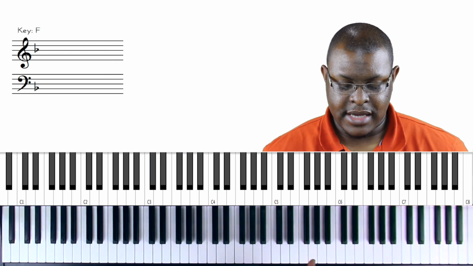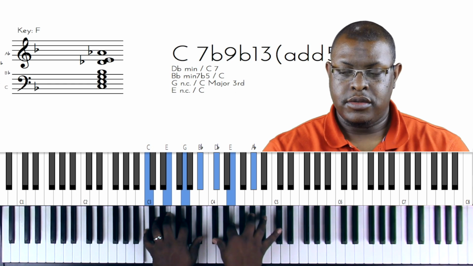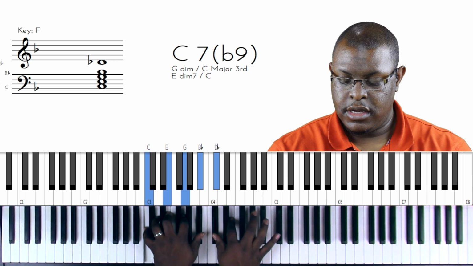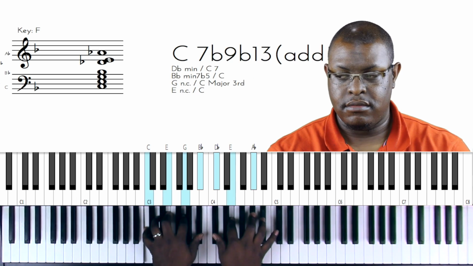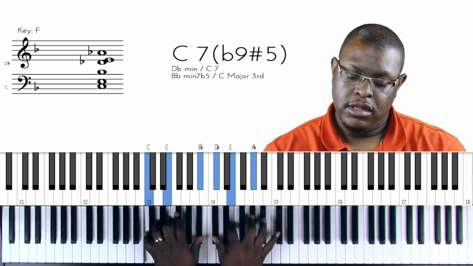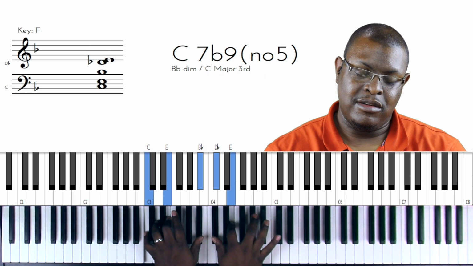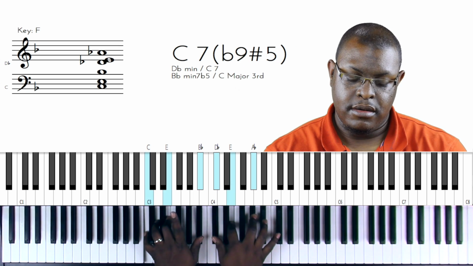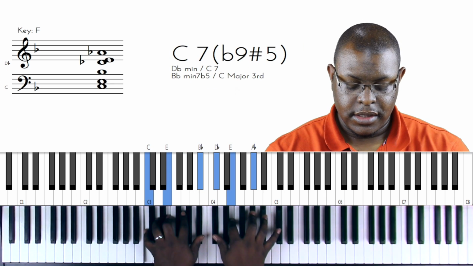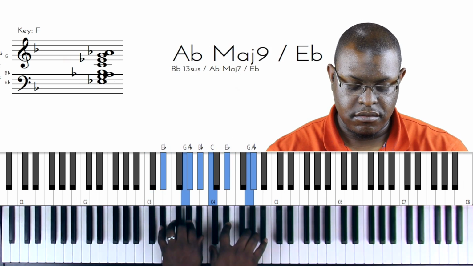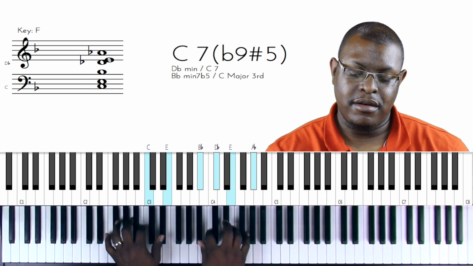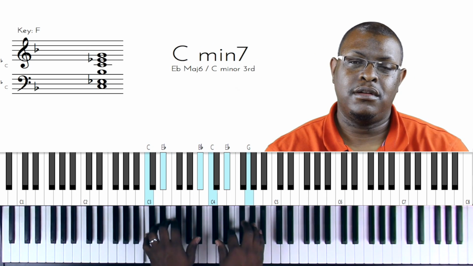All right, so what exactly is the chord? Well, so we have our C7 there. We have the flat 9, here's the 3rd, and then here's the flat 13. Now if I leave out the 5, then this could be considered a sharp 5. If I add it, then it becomes a flat 13, all right? Now this chord really lends itself to going to minor, but it doesn't have to.